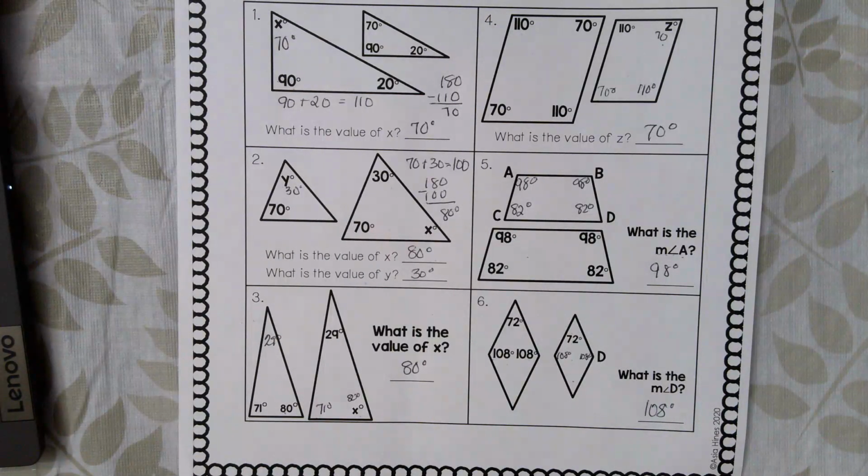But for now, you're going to go back to Canvas. After you submit that page right there that we just did, go back to Canvas for today. And you're going to go to the probability practice assignment, which is on, not probability, similar figures.